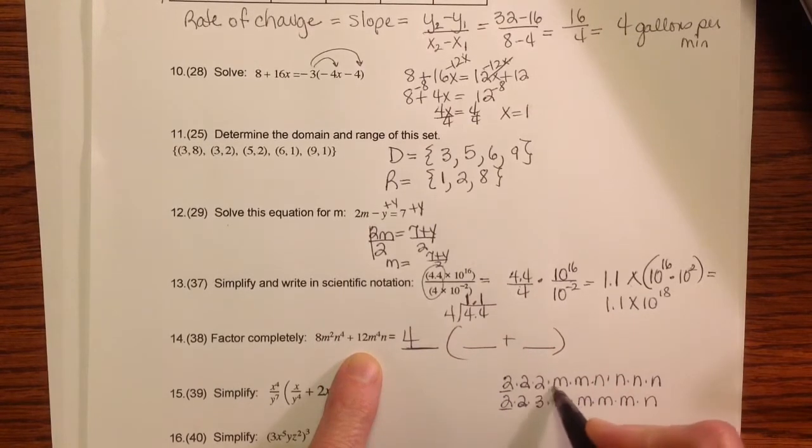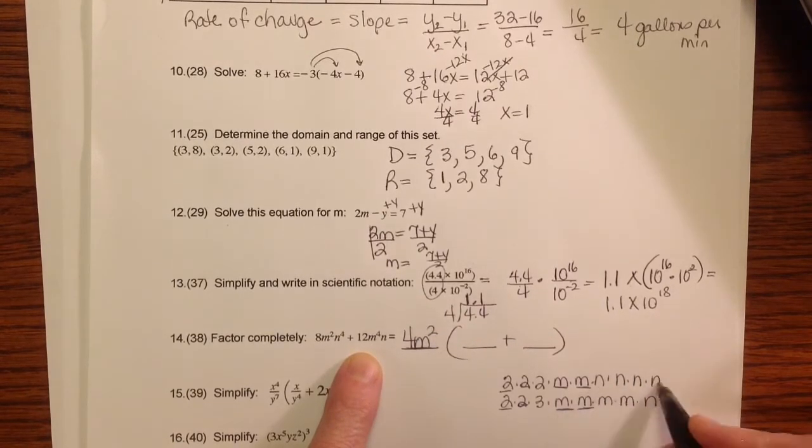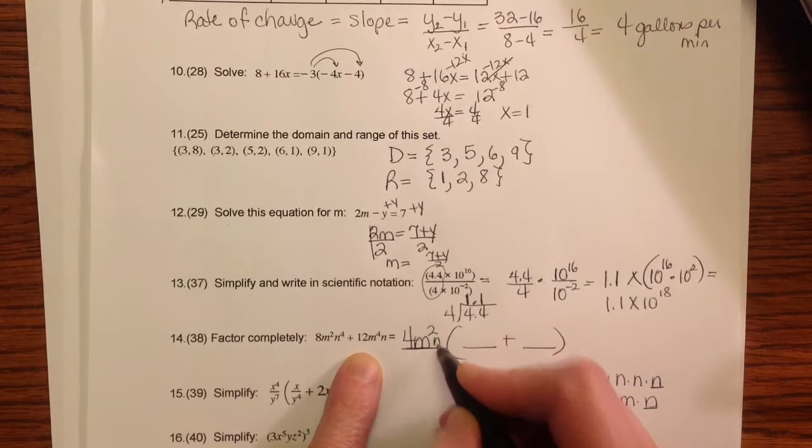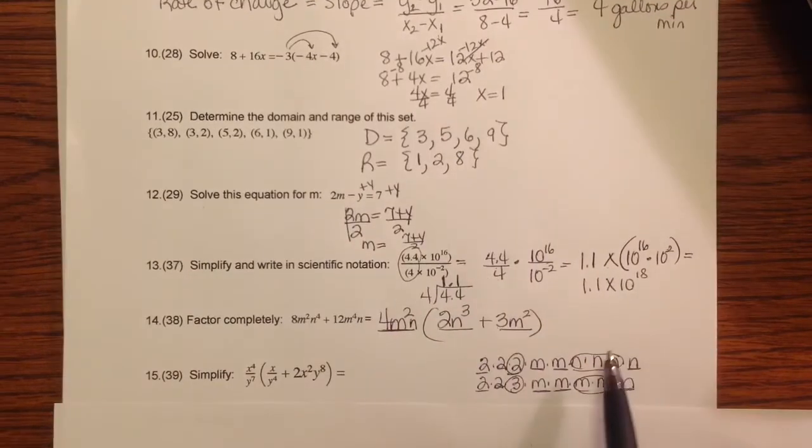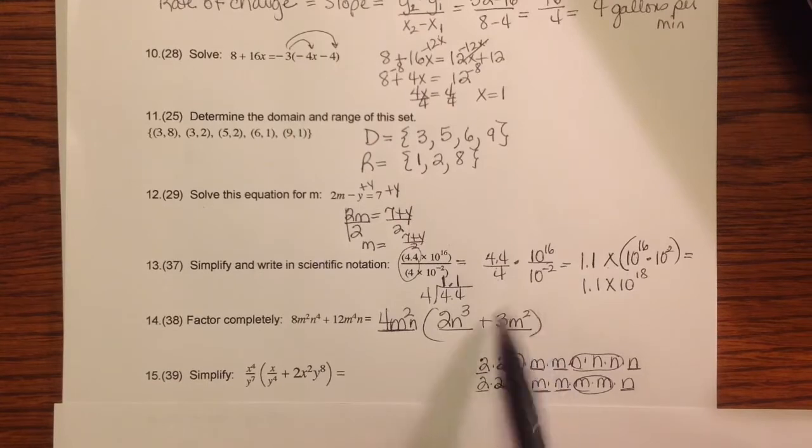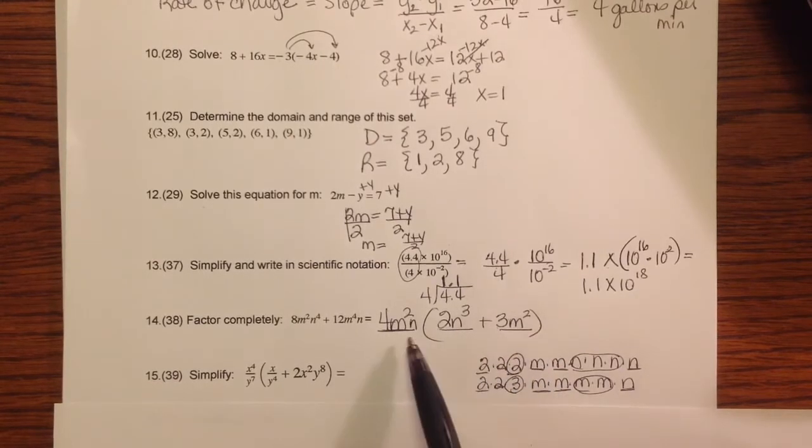And then in terms of m's, notice this one has 2, this one has 4, so they have 2 alike. And this one has 4 n's, but this one only has 1, so what they have alike is 1 n. Notice the first has a 2 and 3 n's, which we put here, and the second one has a 3 and 2 m's, which we put here. And then you can check it by distributing backwards.